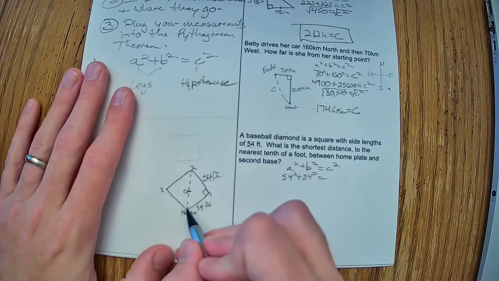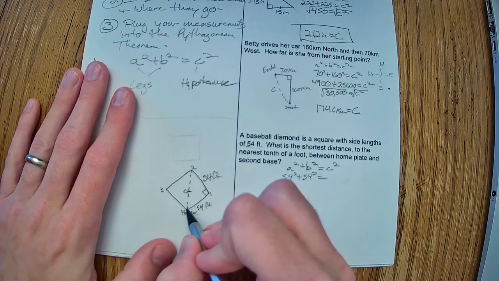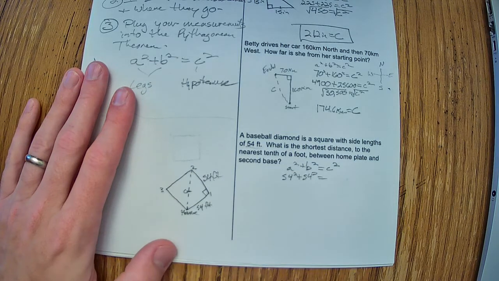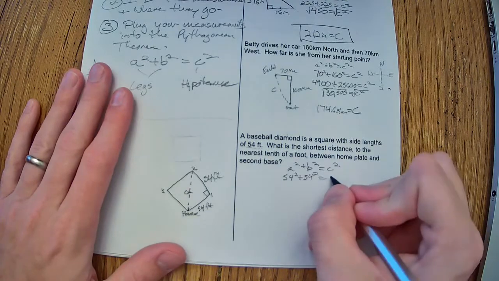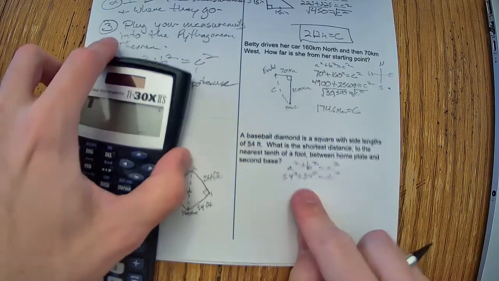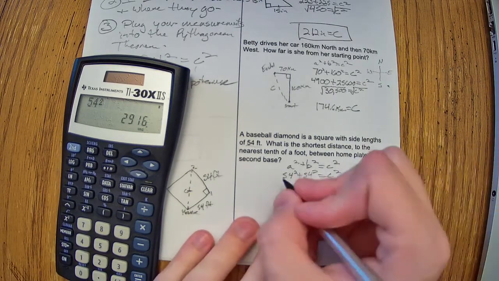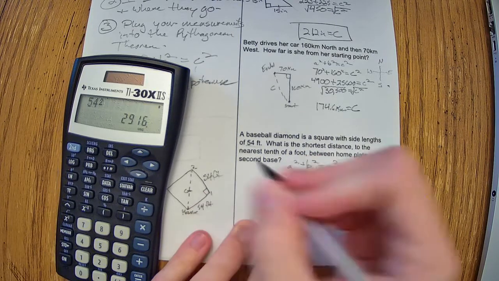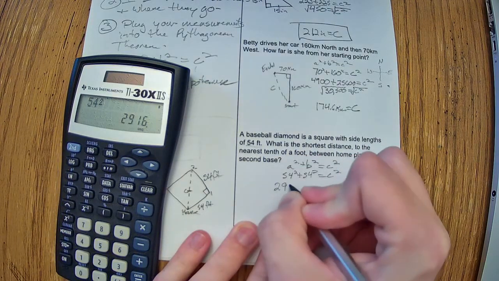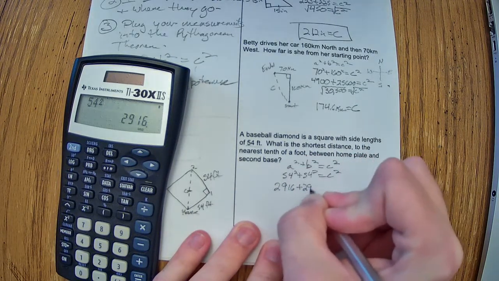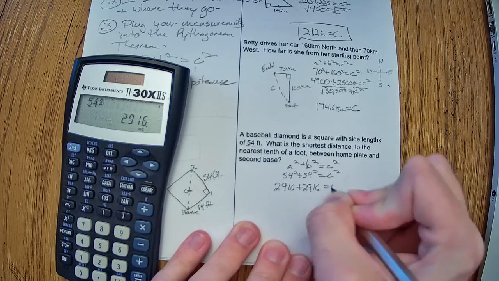So again, if somebody, let's say a gal on the softball team, knocks that ball clear over the pitcher's head and hits the second base gal, how far would that ball have traveled? So let's figure it out. And again, I'm not as familiar with 54 squared, so let's figure that out. So 54 squared is 2,916 in this case. So 2,916 added to 2,916, and that'll be c squared.